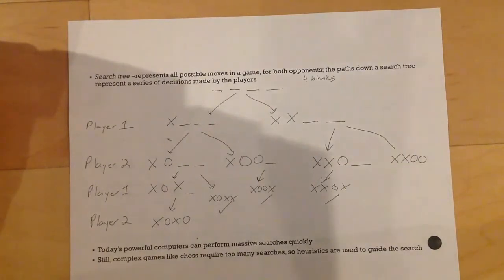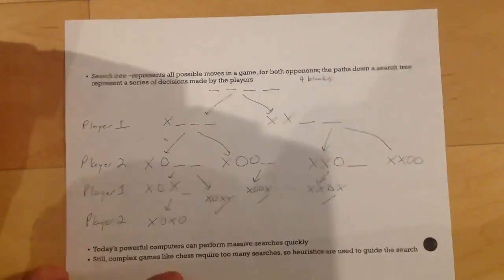So it gives us this illusion that it's thinking through the game the same way we think through the game, but it's actually following a very, very different process. All right, so search trees are one way that we can simulate intelligence.